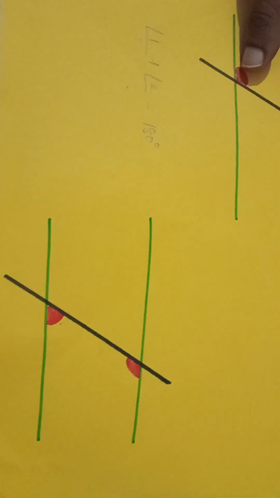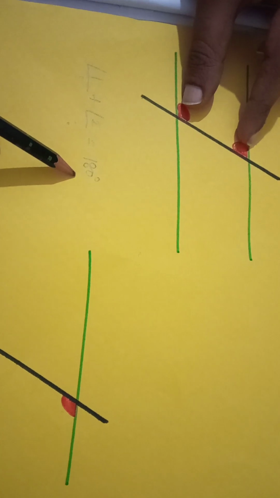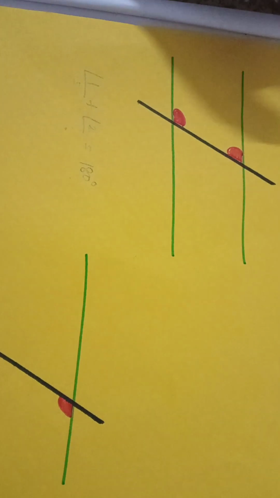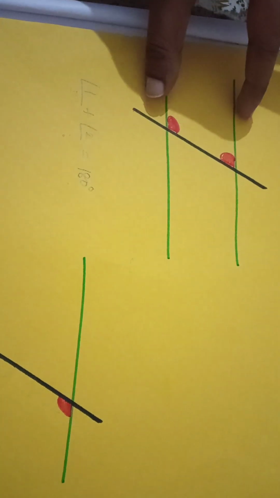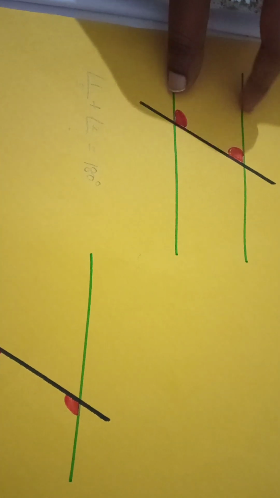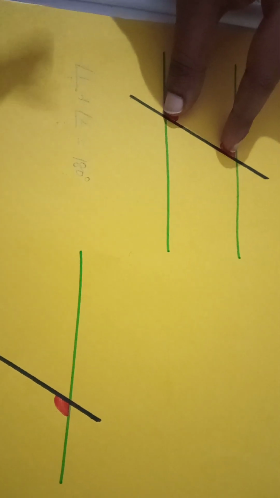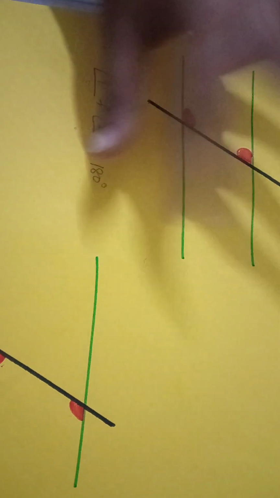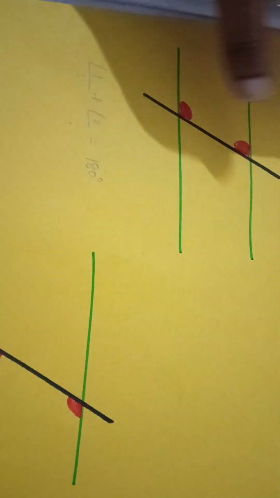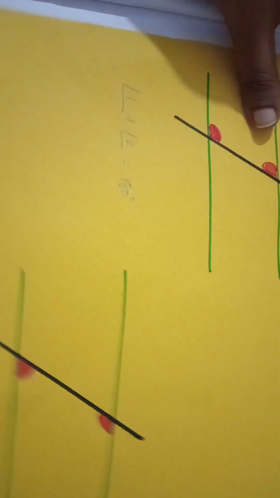When we add these two angles, the summation should be equal to 180 degrees. When the transversal cuts two lines that are parallel, we can say that these two angles made by the transversal on the same side add up to 180 degrees. You can easily add and say these two angles are 180 degrees. We're going to use this in a lot of problems.